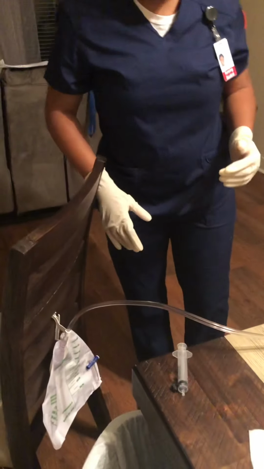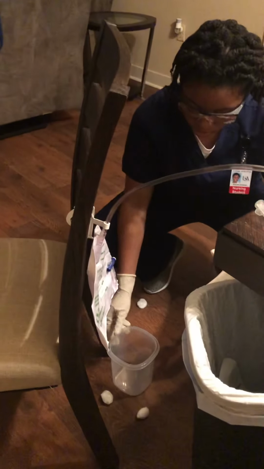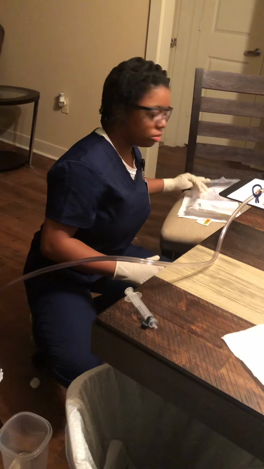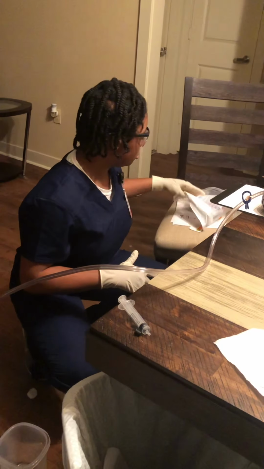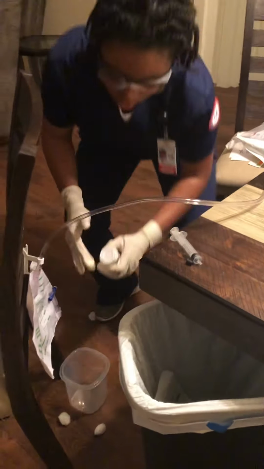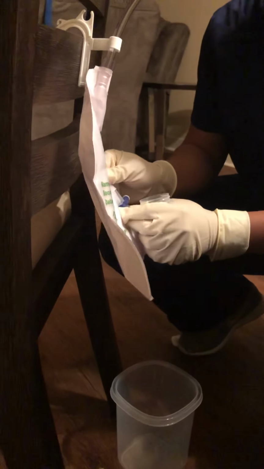So in order to do that, you will need a graduated cylinder, your container for collection, and you would have the top opened, and you remove this tubing that's up here like this.